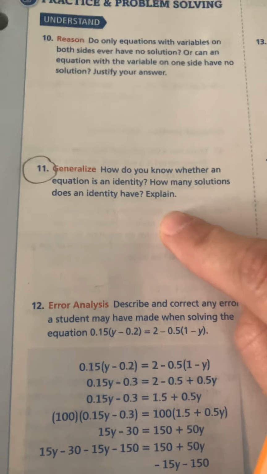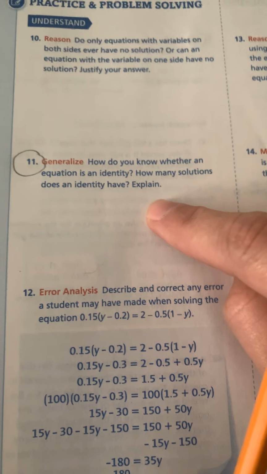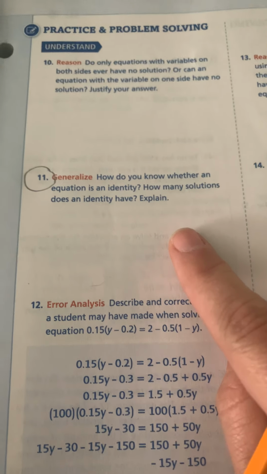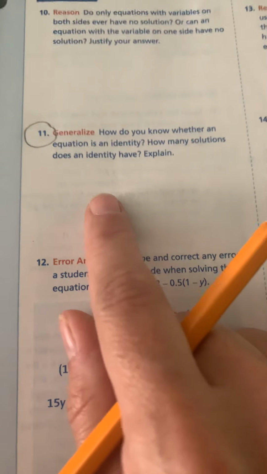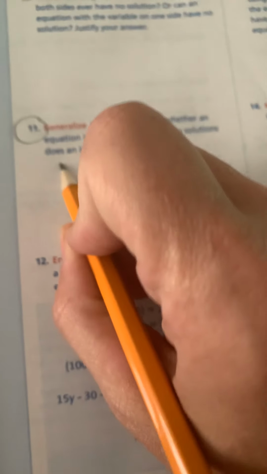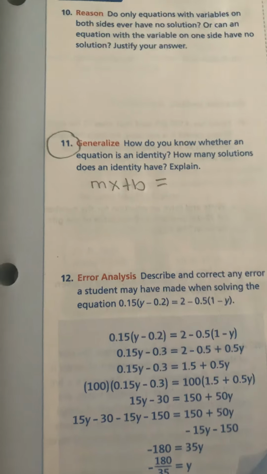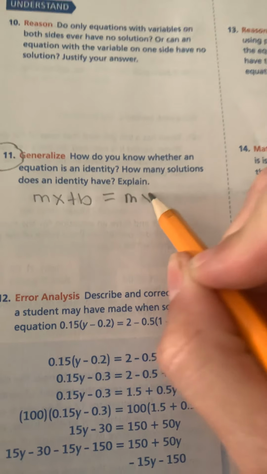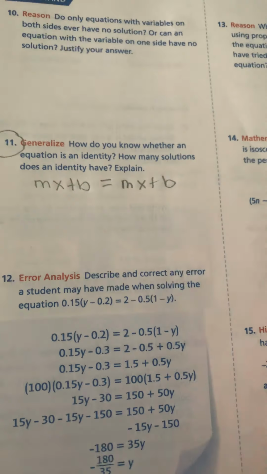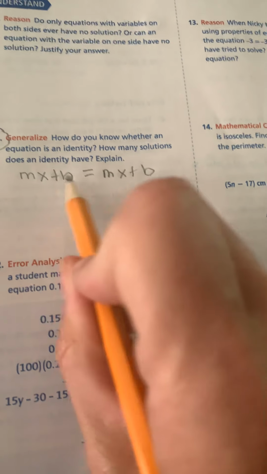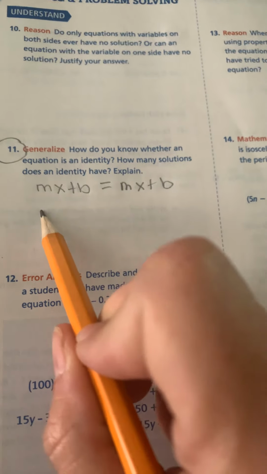Okay, so the first problem that we have here asks us, how do you know whether an equation is an identity, and how many solutions does an identity have? So we talked about this in class. When you get something that looks like mx plus b on one side and it equals mx plus b on the other, those are the same equation on both sides, so it's going to have infinite solutions. So m and b could be any number.